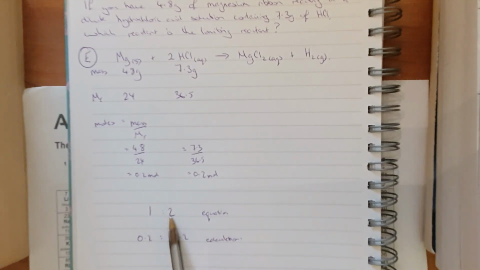So if I need twice as much of this as this, then if I'd got 0.2 here, then this would need to say, you're right, 0.4. So my limiting reactant is the hydrochloric acid. I need 0.4 moles of it, but I only have 0.2. So I'm going to write that as my answer.